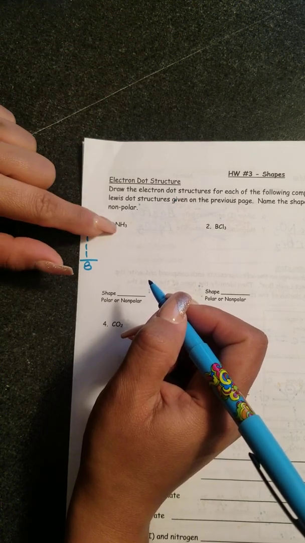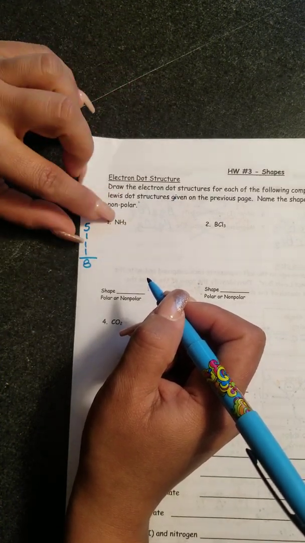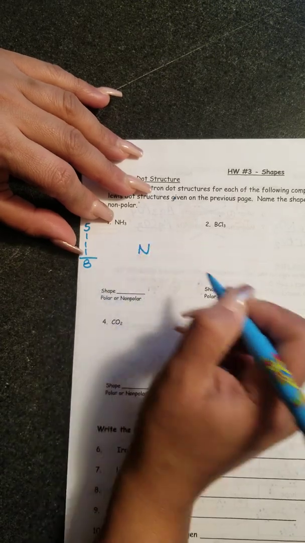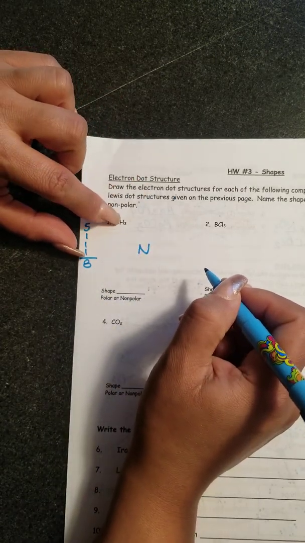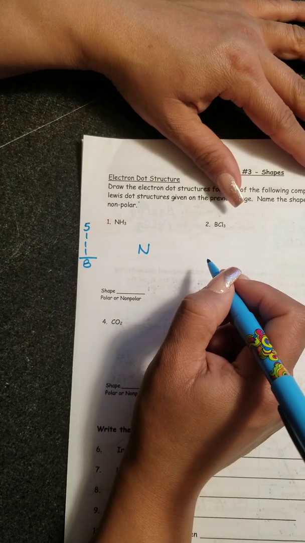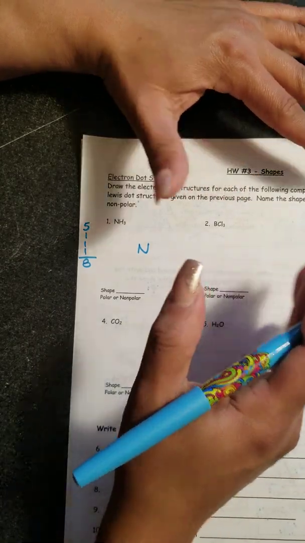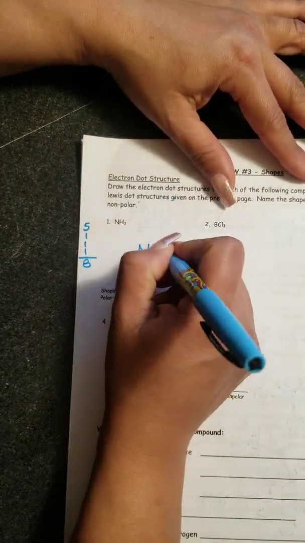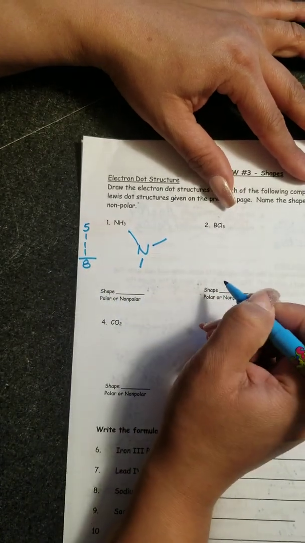Now, hydrogen can never be a Ca. There's only one nitrogen, so let's write him in. There's 3 hydrogens, and what do we do? We always try to have them as far apart as possible. So it would be hydrogen, hydrogen, hydrogen.